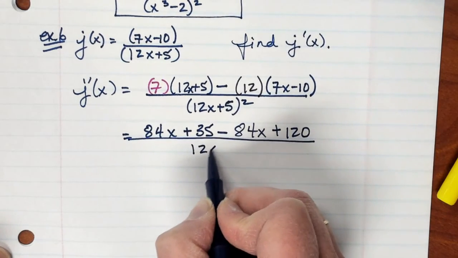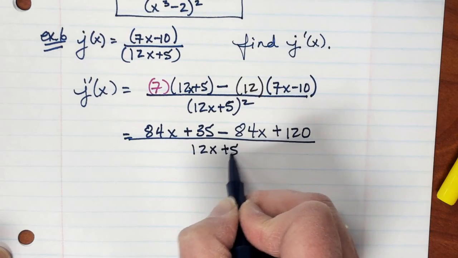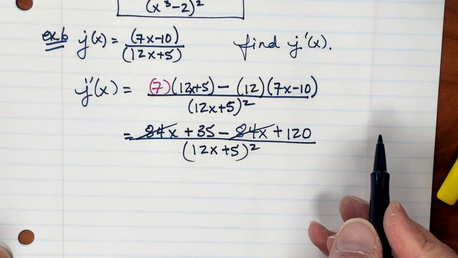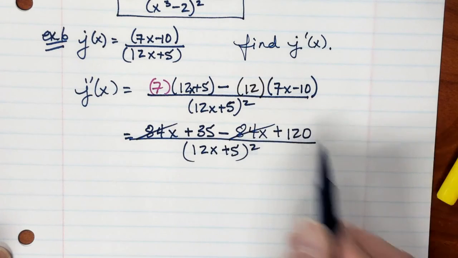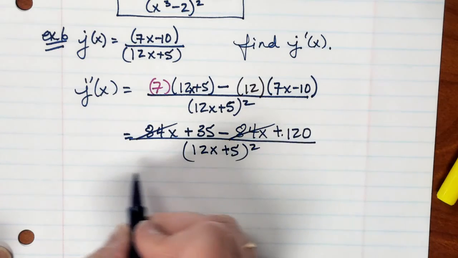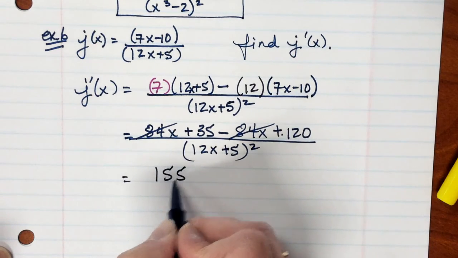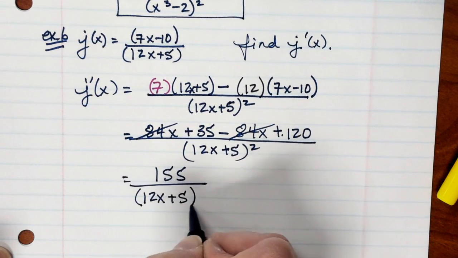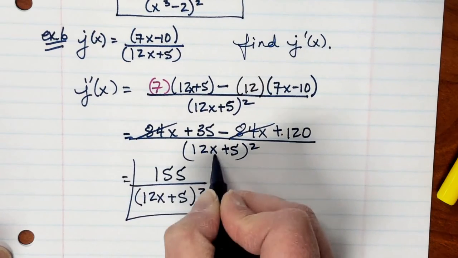Well, look what happens. What do you see that's going to cancel? These are gone. All right, and you're left with 35 plus 120. That's why it's real important that you have that sign correct. So you have 155 over your denominator of 12x plus 5 squared, and you're done.